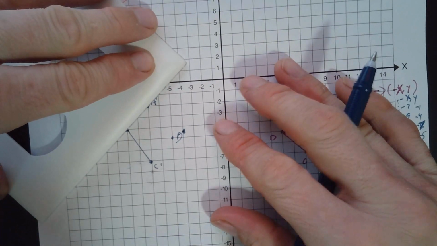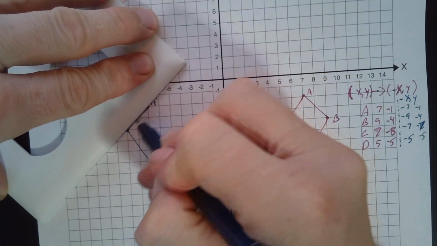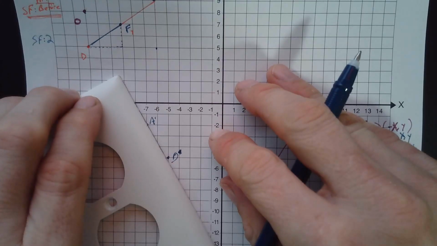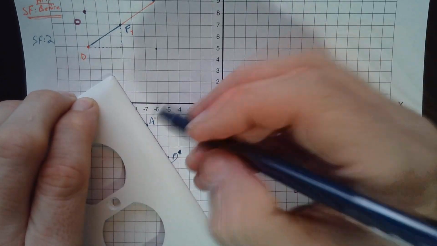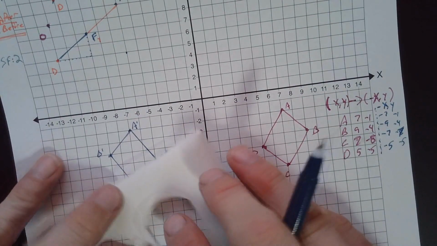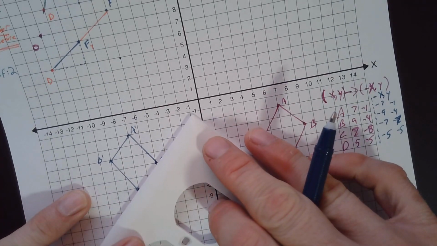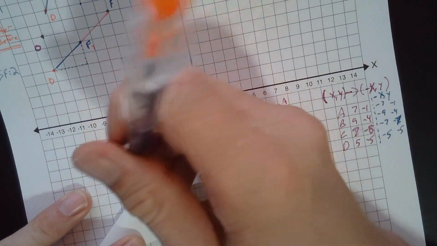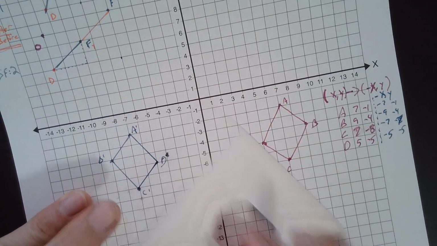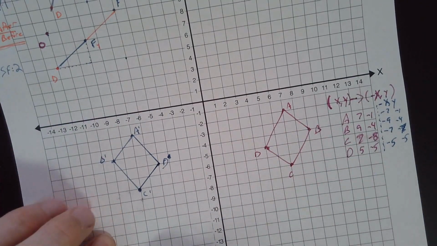So my question to you is, were distances preserved? What does that mean? Well, that is asking you, were the distances between the vertices, between these points A, B, C, and D, preserved?